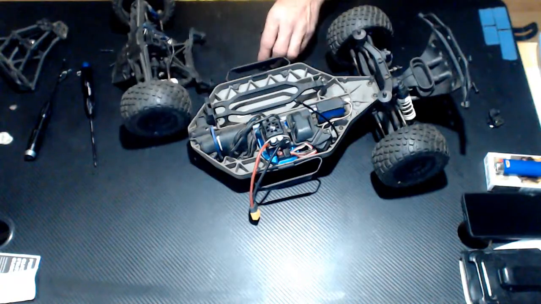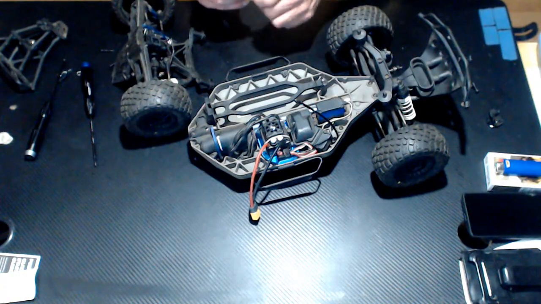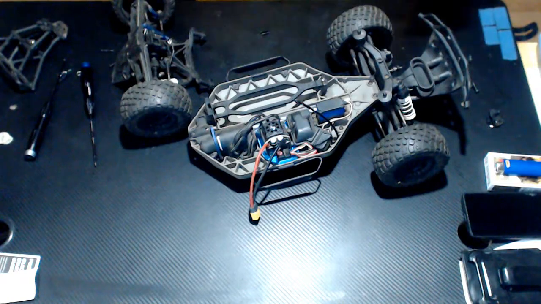Looks like more than enough. Need to grease up that gear set a little bit. Now we can throw that back together real fast.